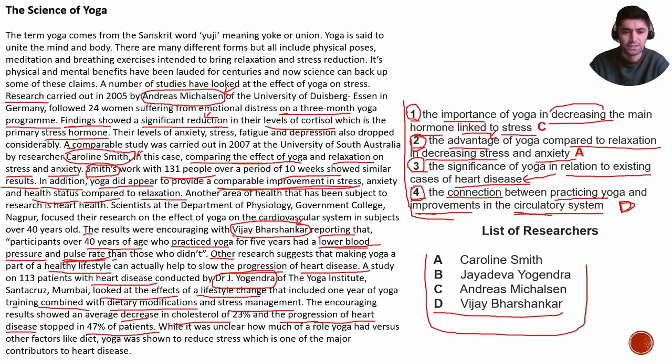While it was unclear how much of a role yoga had versus other factors like diet, yoga was shown to reduce stress, which is one of the major contributors to heart disease. So that's the answer, that's how the information was paraphrased in the statement. The significance of yoga in relation to existing cases of heart disease, that's the correct answer. Now we can reveal all the answers. Number 3 is B and number 4 is D.